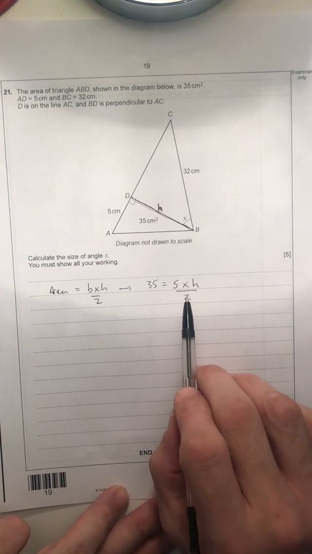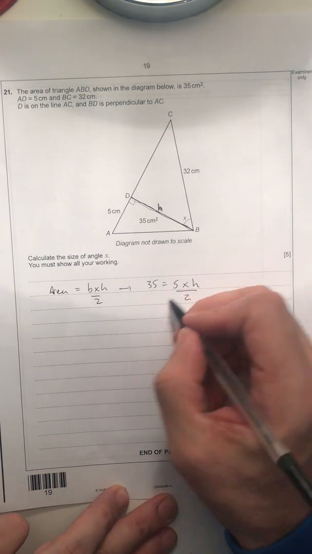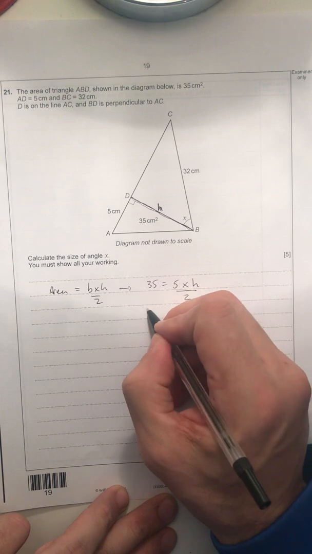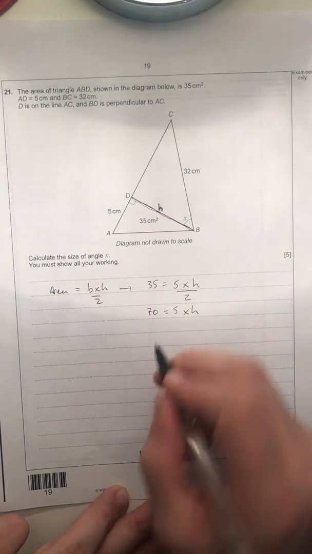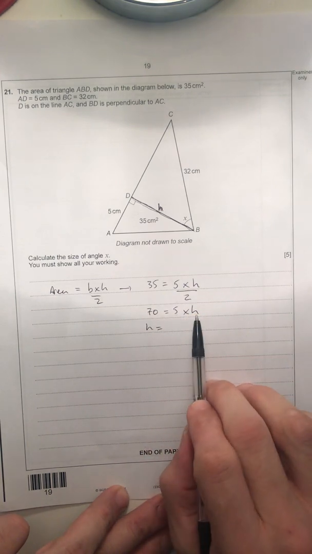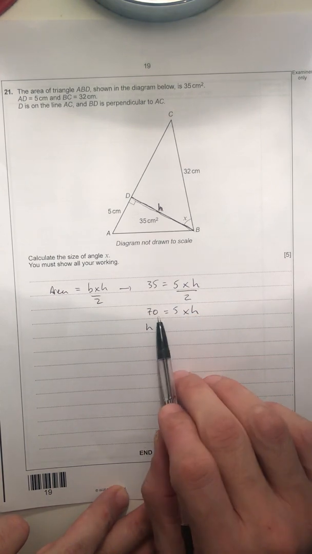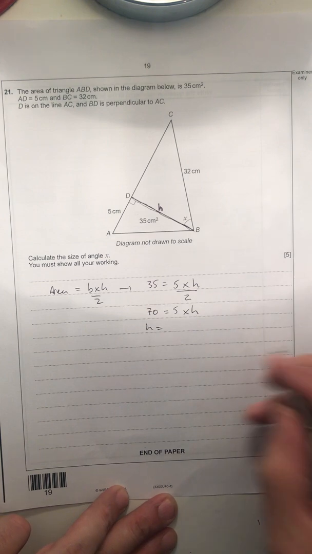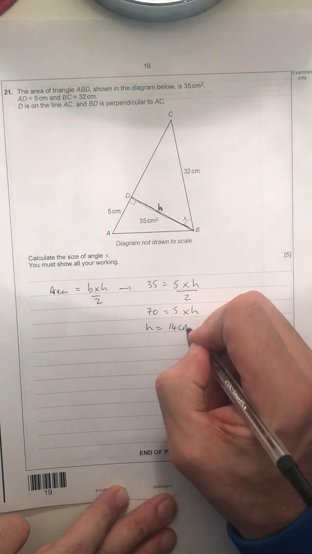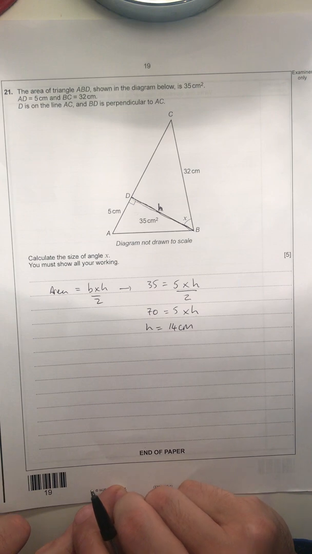You could help yourself here. If I took the 2 over there, I would end up with 35 times 2, so I end up with 70 equal to 5 times h. And now you can work out what h is. 5 times something gives me 70. Another way of looking at that, 70 divided by 5, which is 14. So h is 14 centimeters.